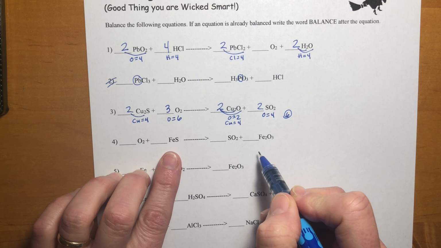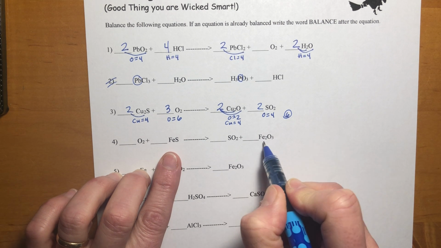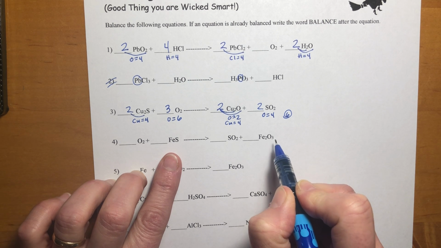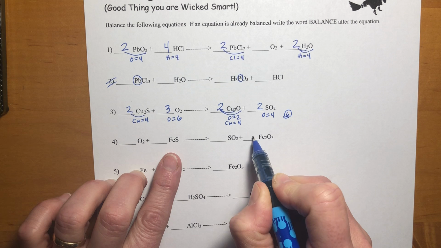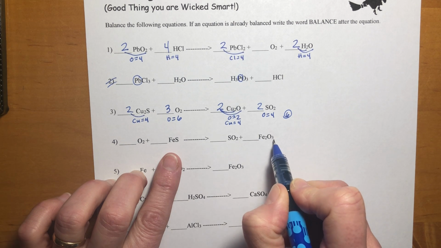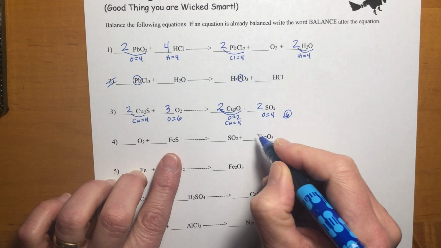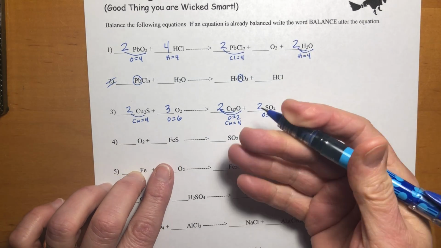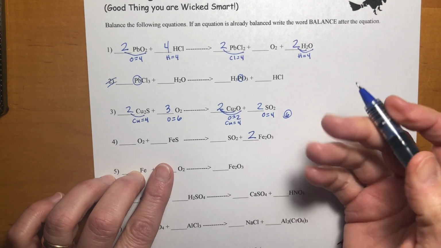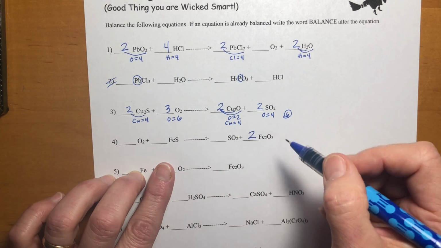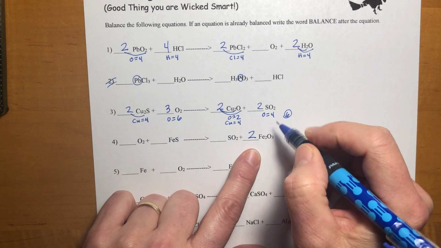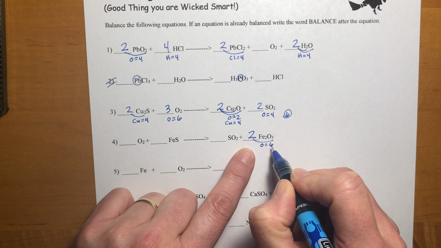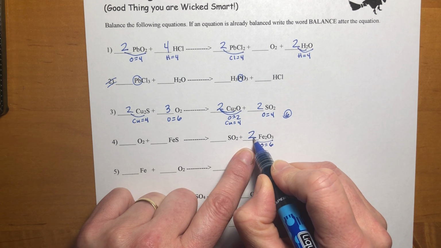If you look at this, similar issue here. This is an odd number of oxygens right here, and it can't stay as odd. This can't be a 1 or a 3 or a 5. We can't have an odd number of oxygens over here. So I'm going to see what happens if I make it even. And usually you just start with the lowest number. These coefficients usually don't get very high. So that would give me 6 oxygens on this side and 4 irons.